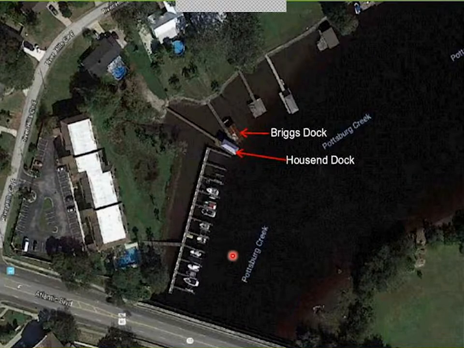DEP said no. And so rather than try to change the configuration of the dock so that it wouldn't be crossing the riparian line, the Housens' consultant simply withdrew his permit application, reduced the square footage of the dock so that it would not need a permit, and then proceeded under a self-certification. And so the dock is being built in September of 2016.